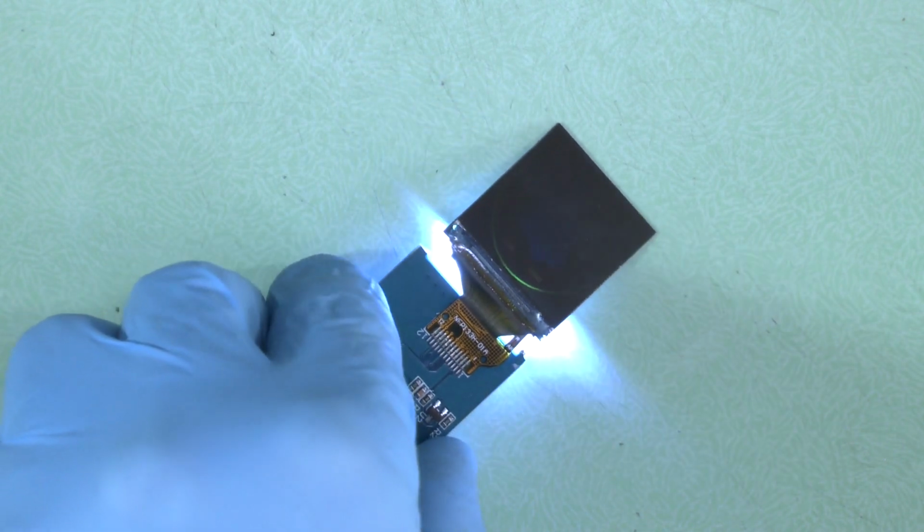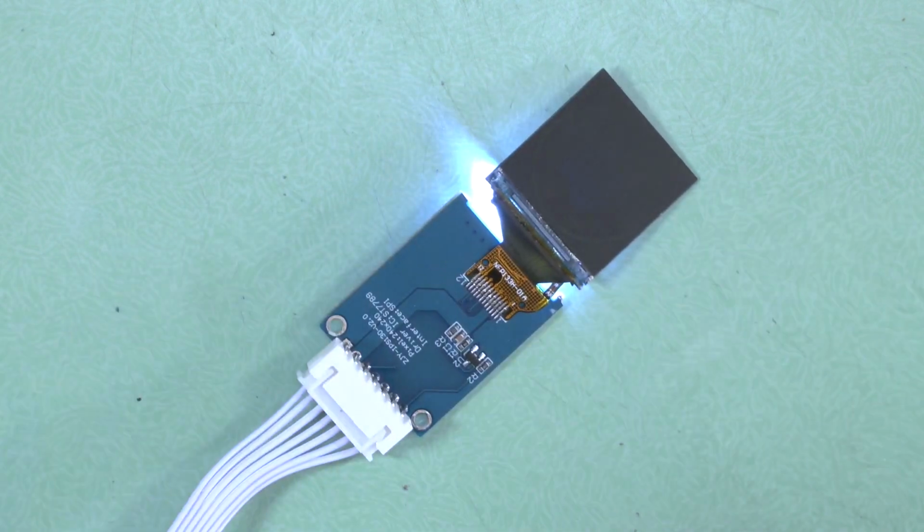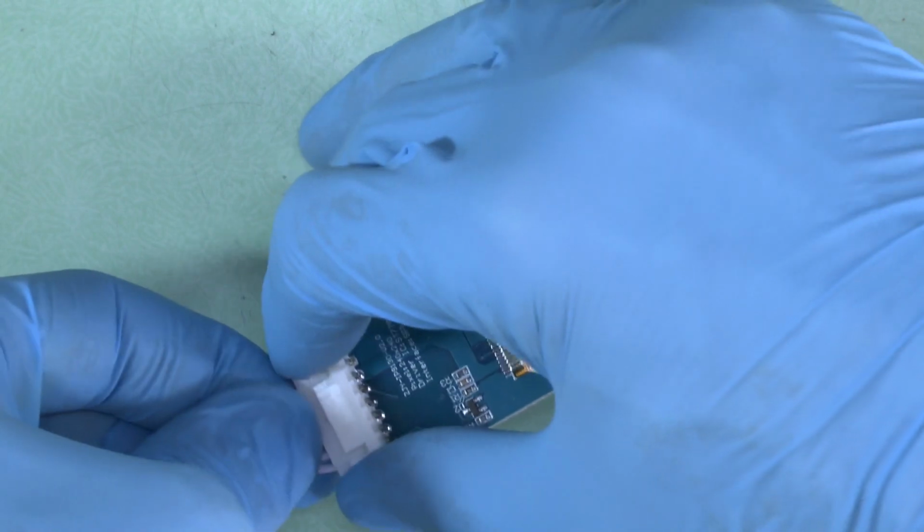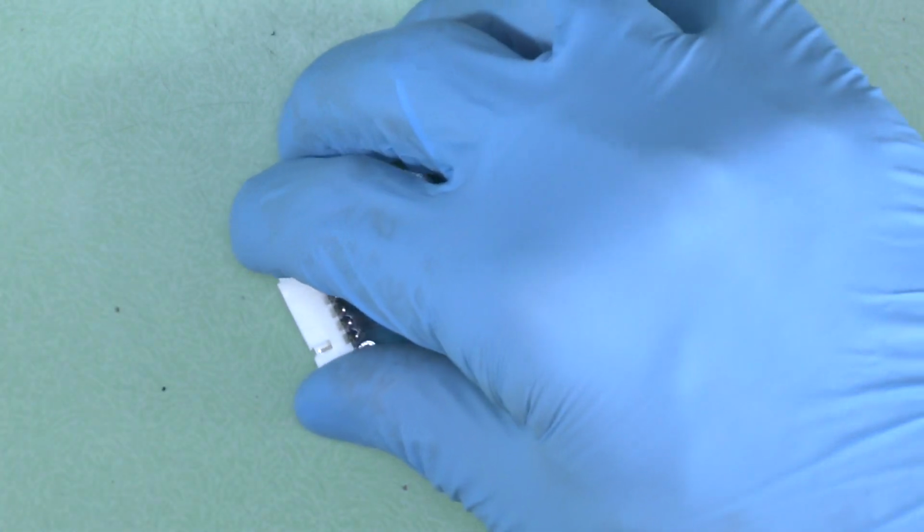If all is working, disconnect the power supply to the screen and cut the LED cable with sharp scissors, taking care not to damage the main TFT ribbon cable.